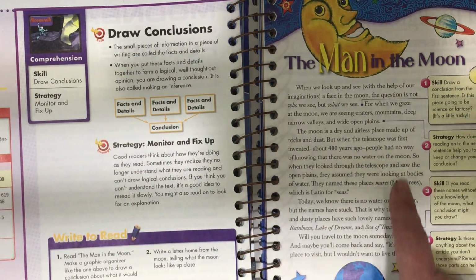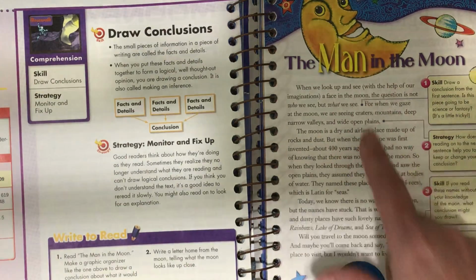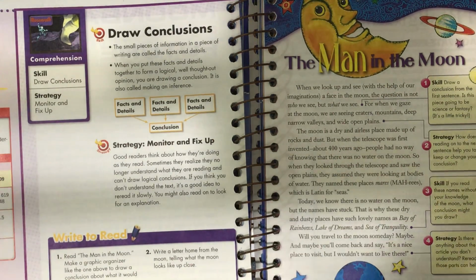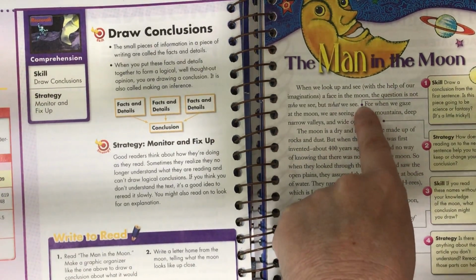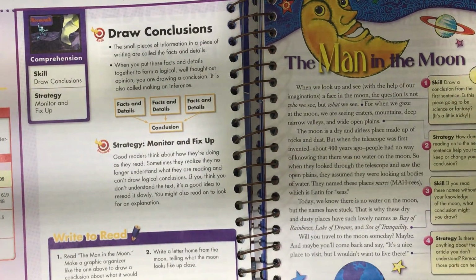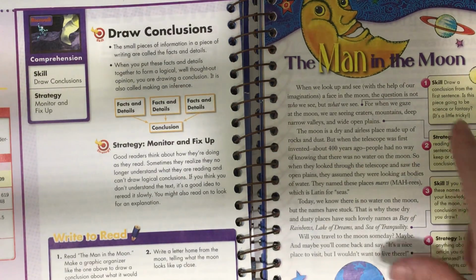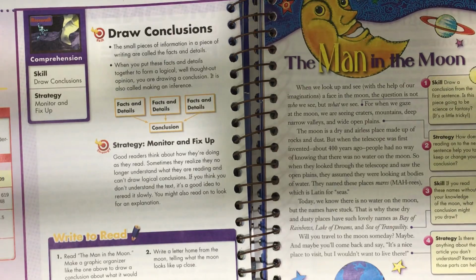Okay, so let's look over here on 609, The Man in the Moon. Let's read to the first point where our first question is. "When we look up and see, with the help of our imagination, a face in the moon, the question is not who we see, but what we see." Let's look at number one. It says, draw a conclusion from the first sentence. Is this piece going to be science or fantasy?